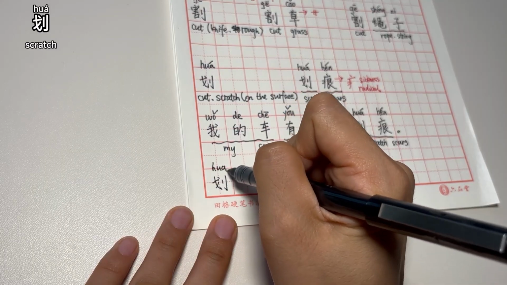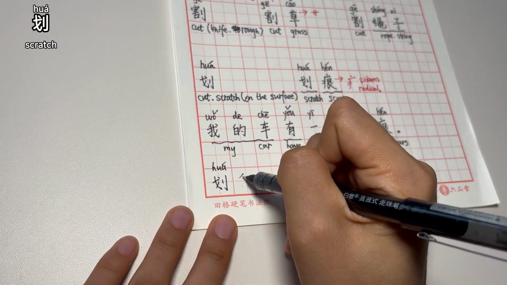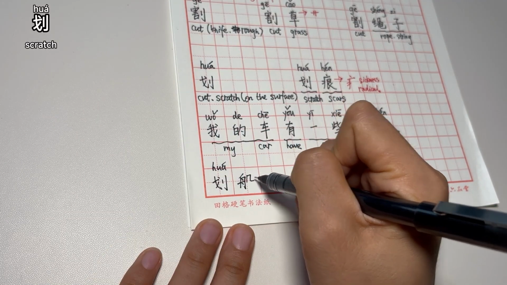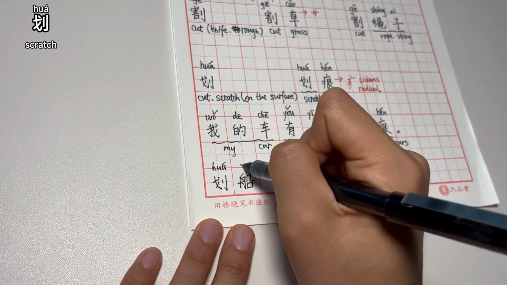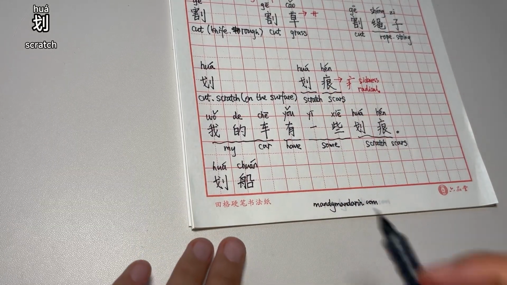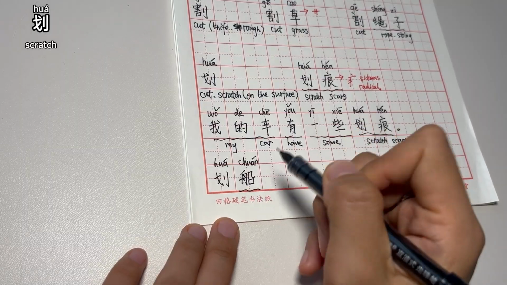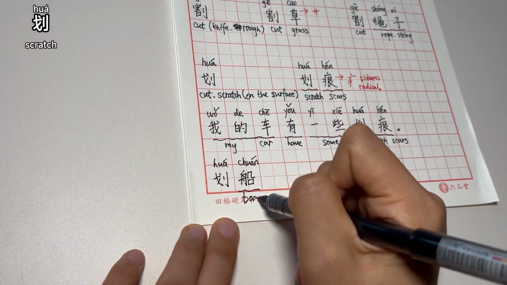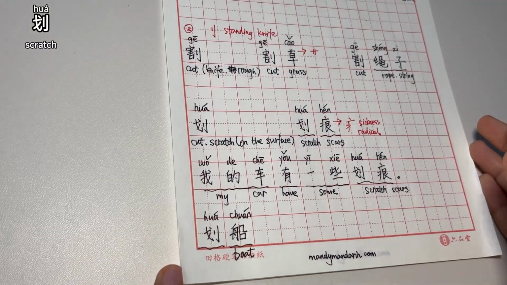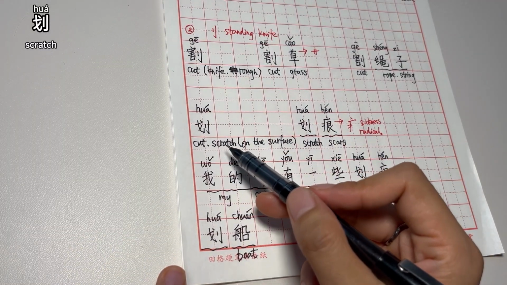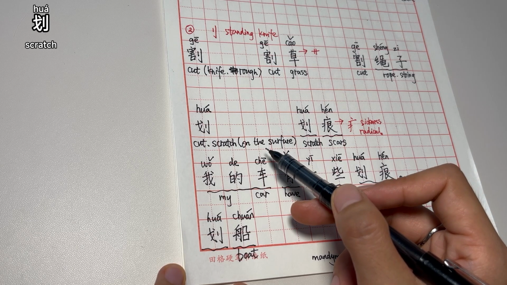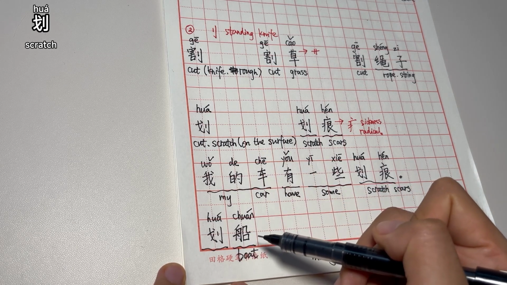Okay, and one interesting word I would like to talk about is 划船. Maybe some of you know that 船 is the boat. And 划, okay, 划 is to cut, to scratch on the surface. To scratch the boat?